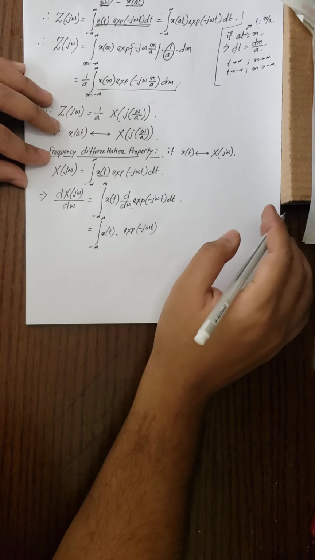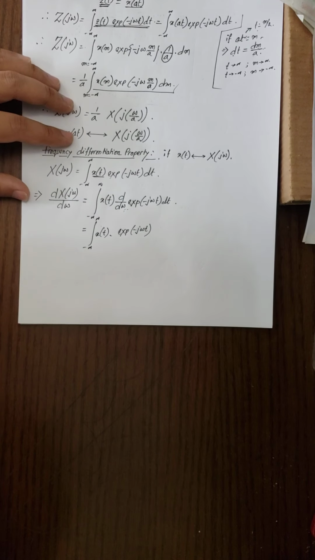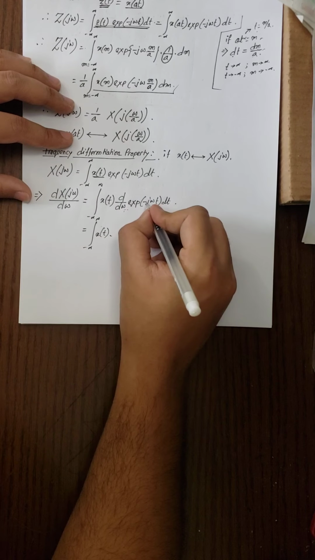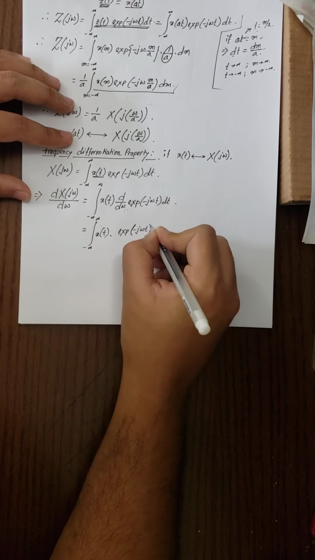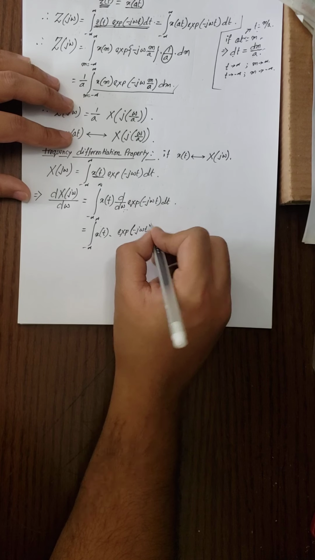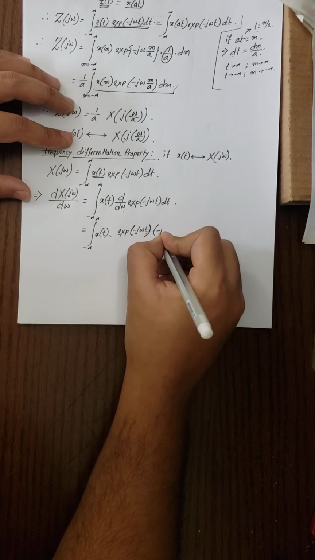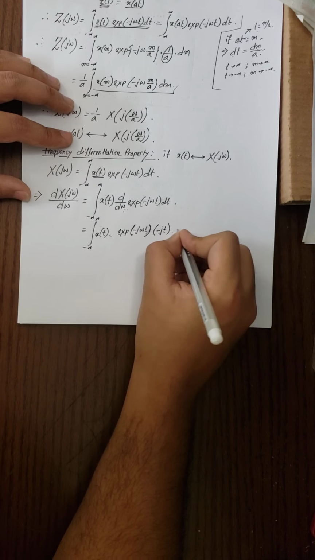This is the formula of differentiation of e: we differentiate the exponent of e, that is minus j omega t, and this will give minus jt.